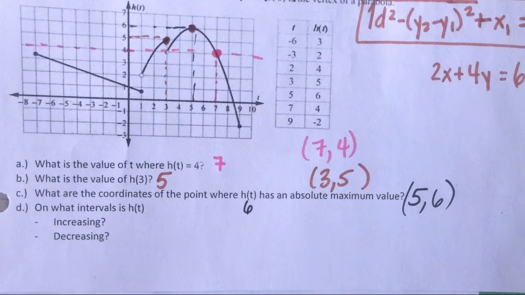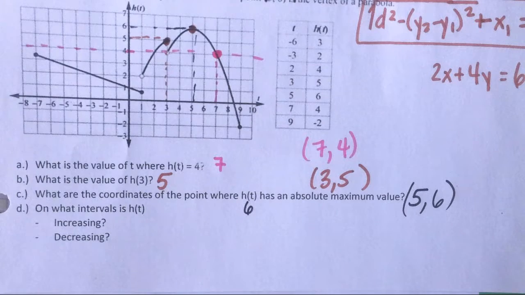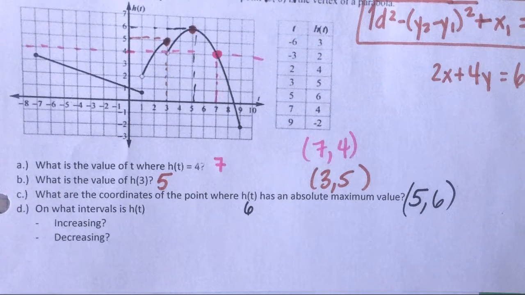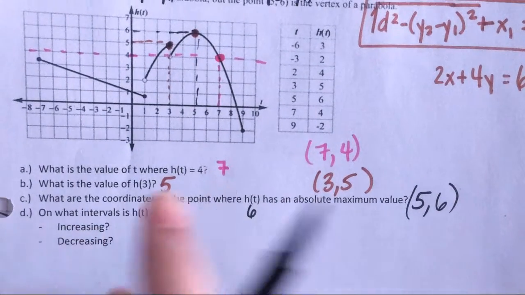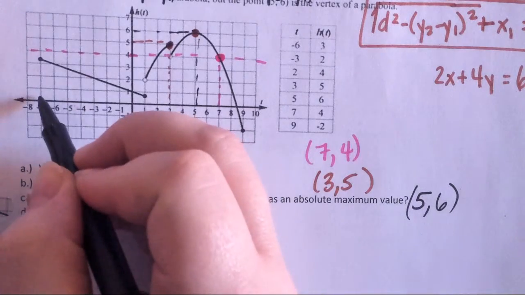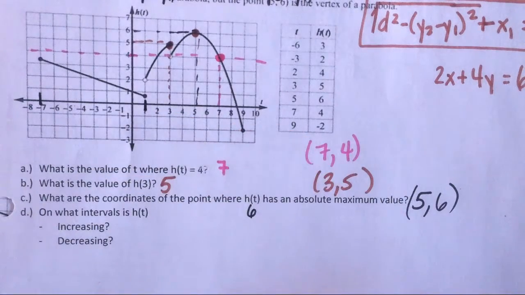Okay, and then this is something that I don't think we've spent a lot of time on. We talked about domain and range, but I don't think we talked about increasing and decreasing. Increasing is like, if this was a roller coaster, which would be a terrible one because there are a lot of jumps, so I guess you die then. At what points would we be going downhill? That'd be decreasing. And at what points would we be going uphill? That'd be increasing. And it says, what interval is h(t)? So we're asking, on the x-axis, like from -7 to 1, are we going downhill or uphill? Is that increasing or decreasing?